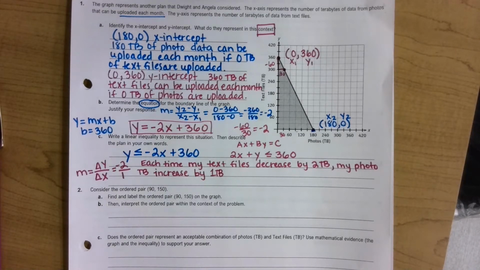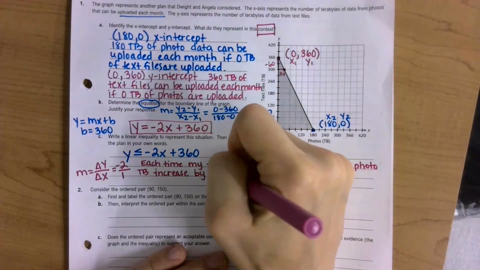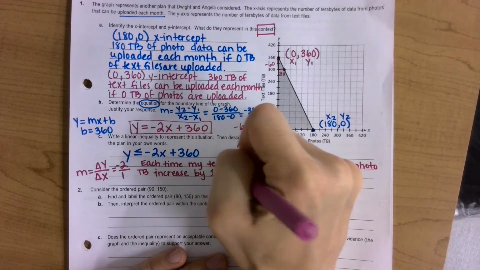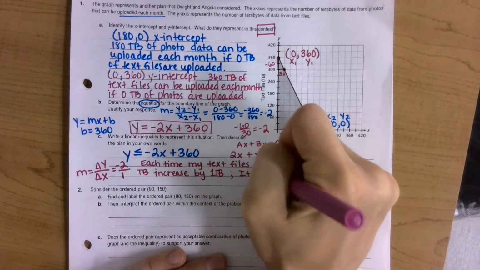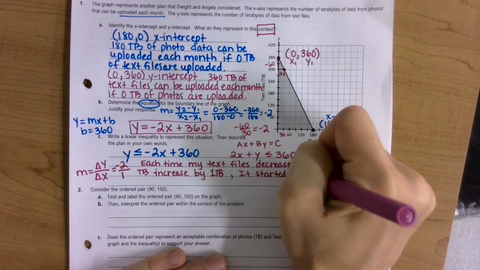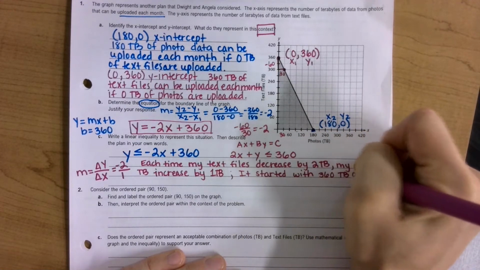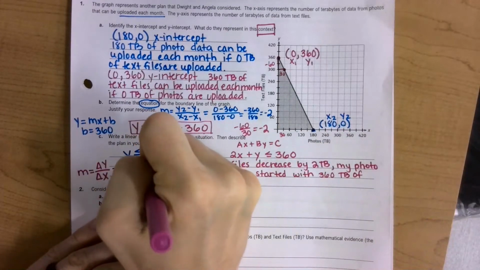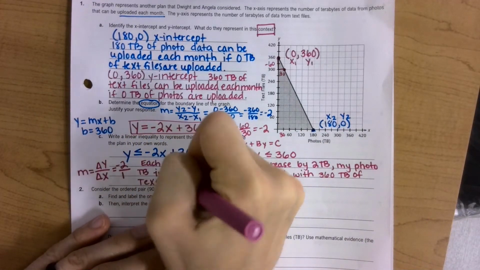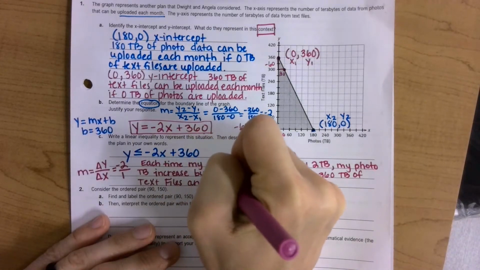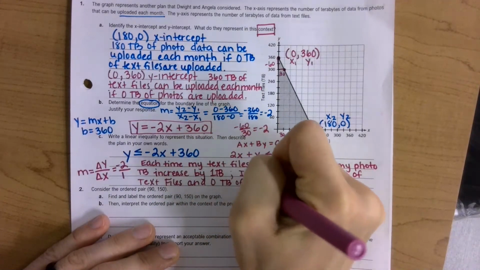And then we need to also talk about that 360. Well, when there's 0 photo terabytes added, it starts, so remember that's our starting point. So it started with 360 terabytes of text files and 0 terabytes of photos.